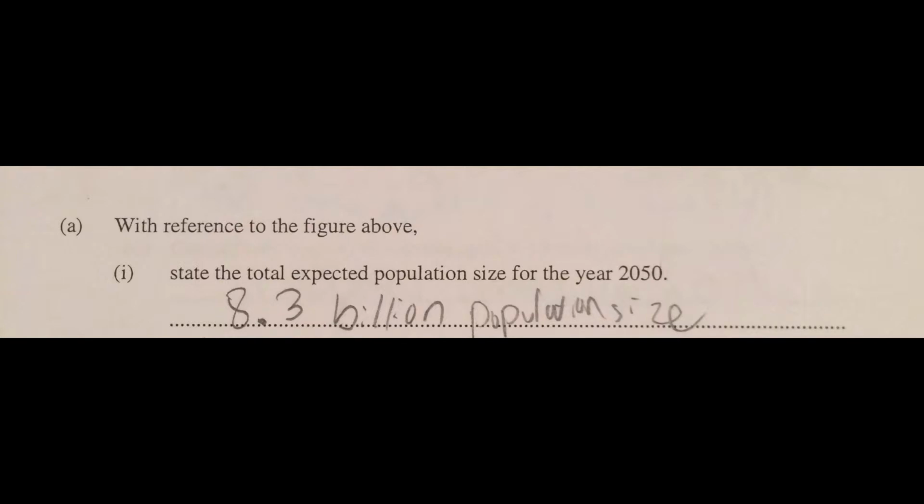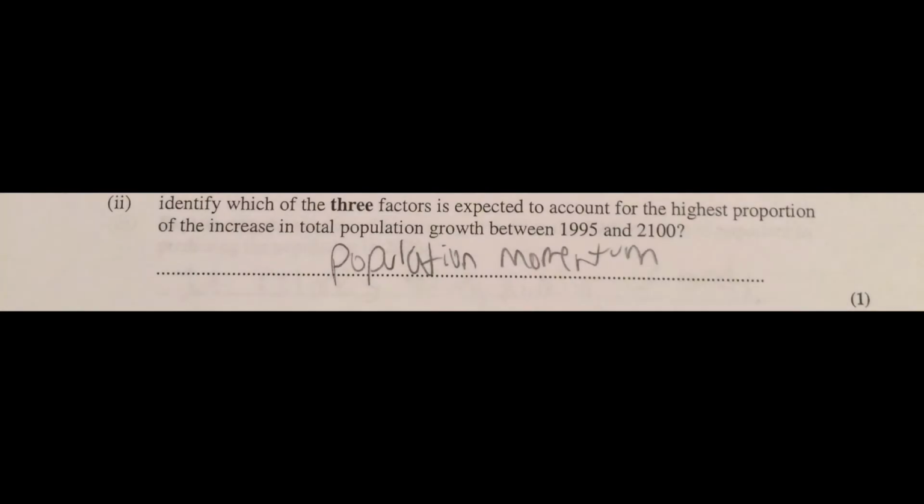Look at the mark value of this question. It is only 1 point, and in the question it says state, so you only have to state one thing. To answer this question, you must refer back to the figure and look at where 2050 is and where the line on the graph shows the total expected population size for the year 2050. The answer is 8.3 billion. Make sure you say billion because that is what the population size is measured in on this graph, and you can find that on the y-axis.